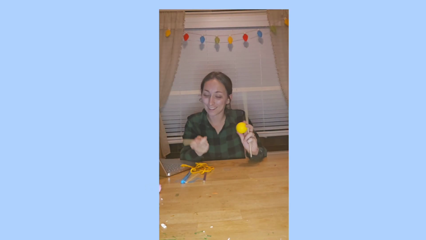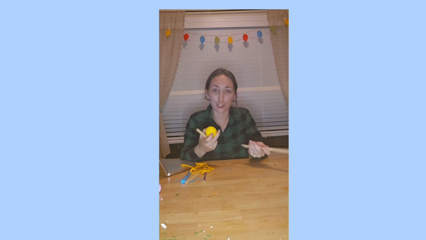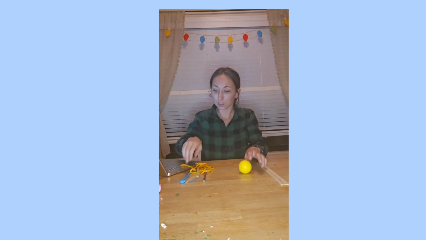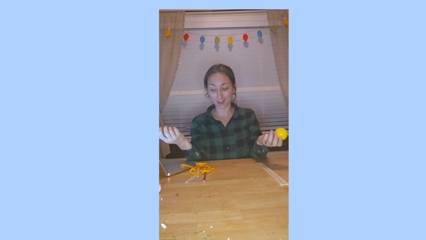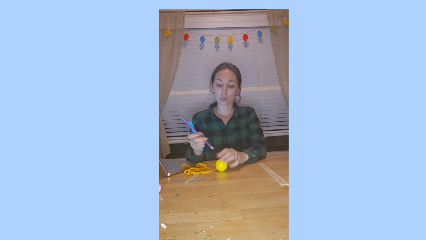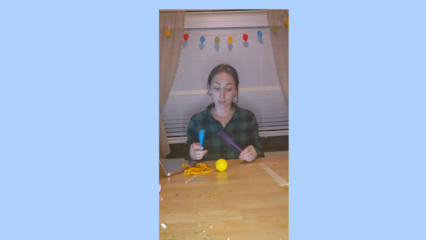All right, scientists, now that you've investigated pushing and pulling on your ball, I want to point out some things that I noticed as I was doing it as well. So I noticed that I can push and pull it toward myself, like play myself like a little game.